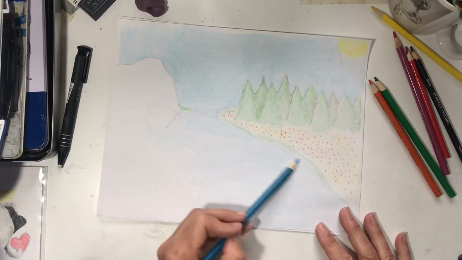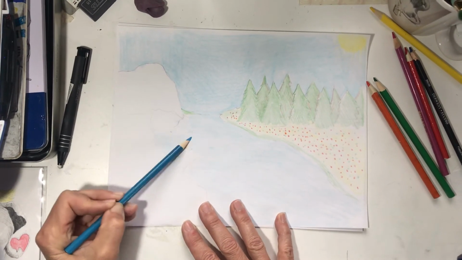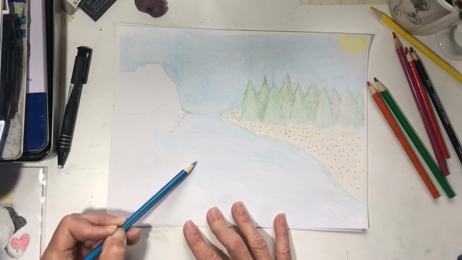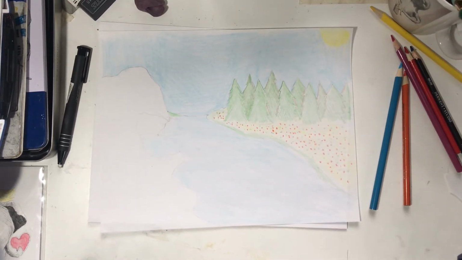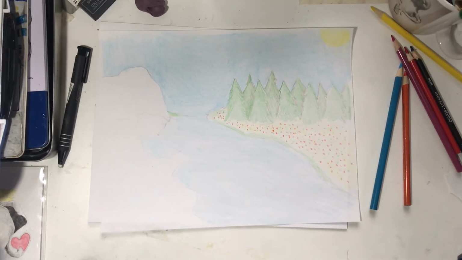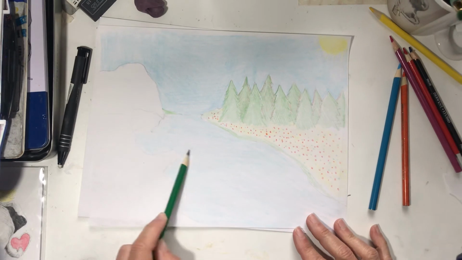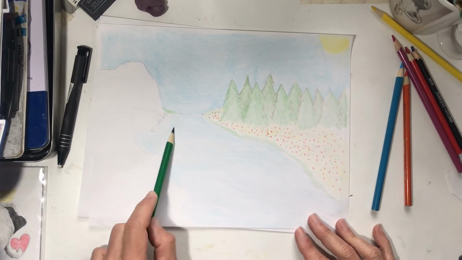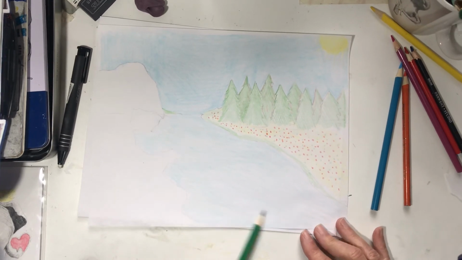Look good. Oh, let's get more. And right there. Okay, now let's put just a touch of green. Just like that. See how it changes? It's changing to blue-green. Now I'm going to show you a trick that we're going to do.